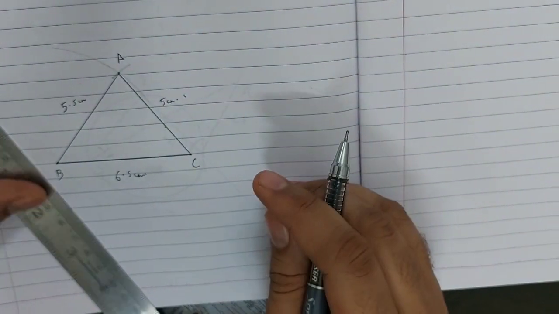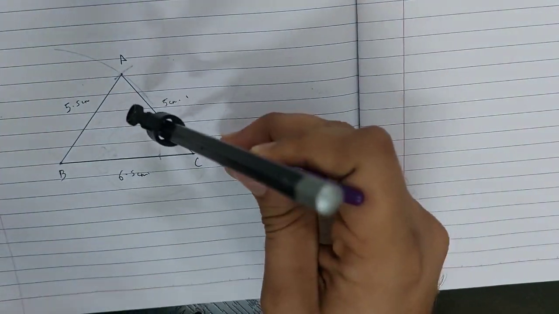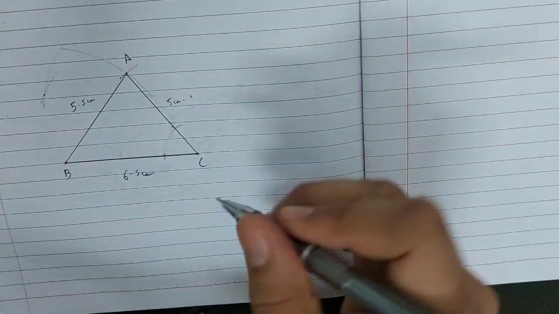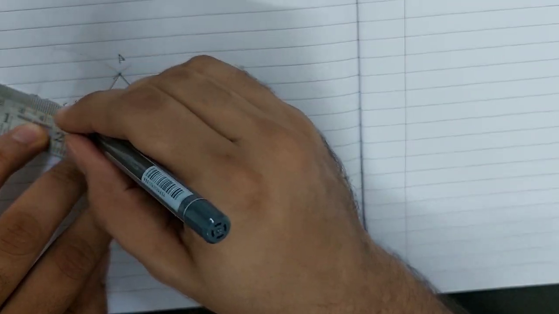Now construct the incircle. Well, we need angle bisectors for that. 2 angle bisectors, not perpendicular bisectors. So cut an arc. Then outside. Point of intersection. Got it. Be very careful to find the point of intersection. Dashed line.